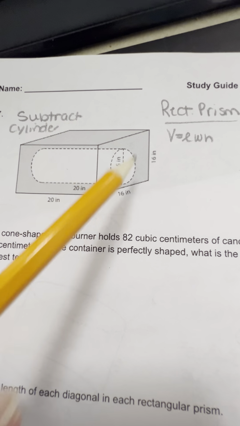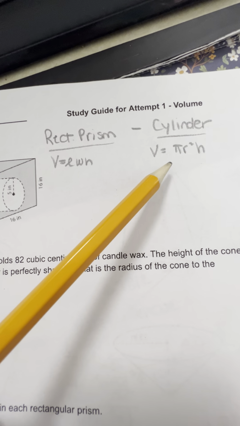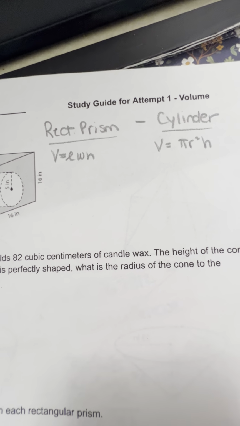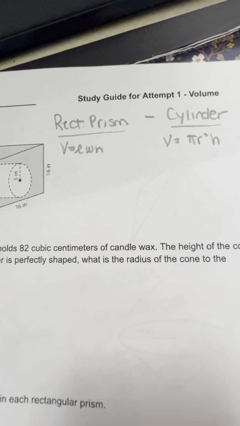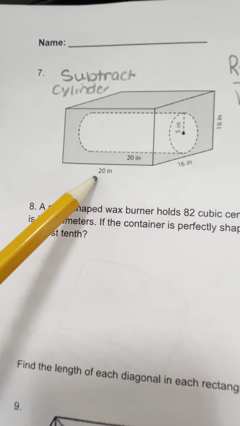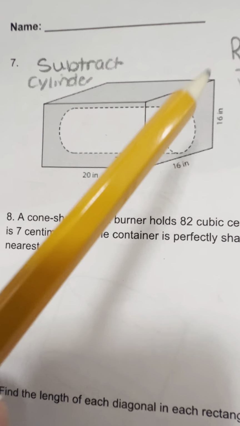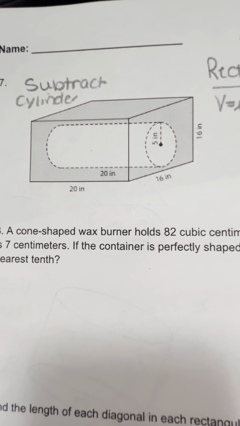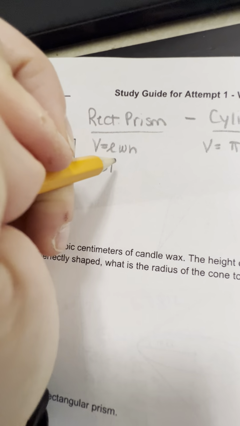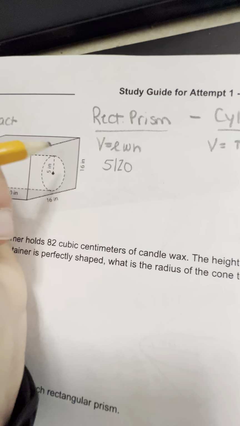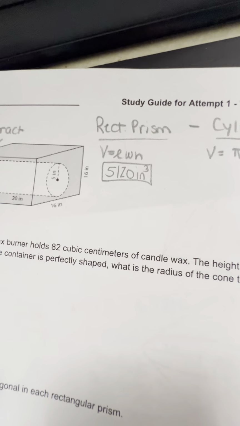So what we do need to do is find the volume of the rectangle, find the volume of the cylinder, and we're going to subtract the cylinder's volume from that. So I've kind of already started the volumes so you can see what formulas we're going to be using. We will start off with the rectangle because that's really easy to do. We've got our length, our width, and our height. Length is 20, width is 16, height is 16. 20 times 16 times 16 is 5,120. We are talking about inches, so this is inches cubed. So that is the volume of the rectangle.